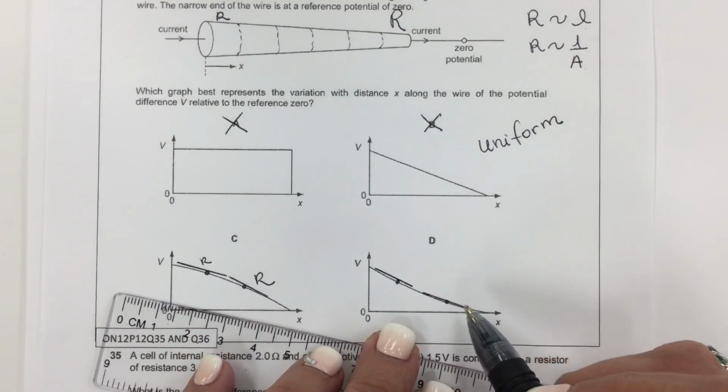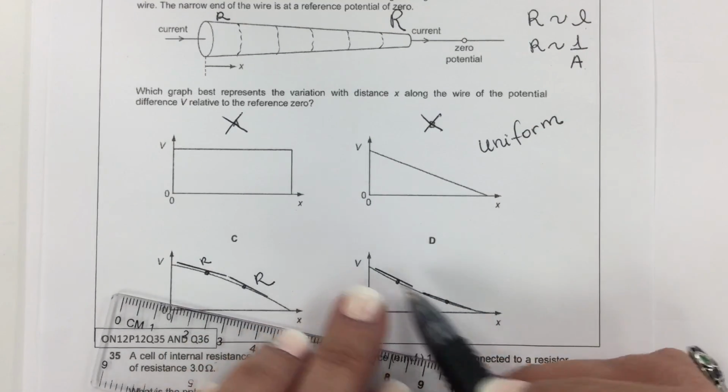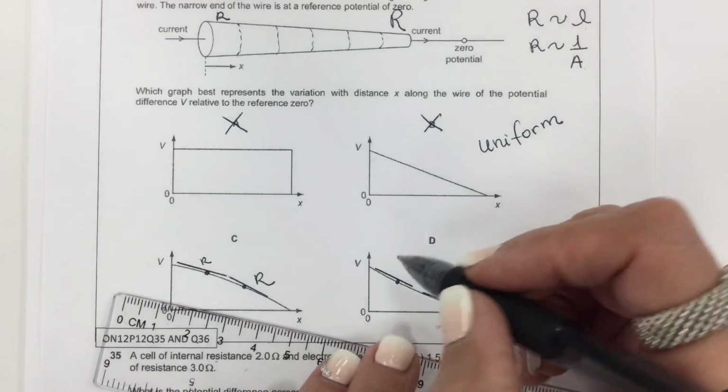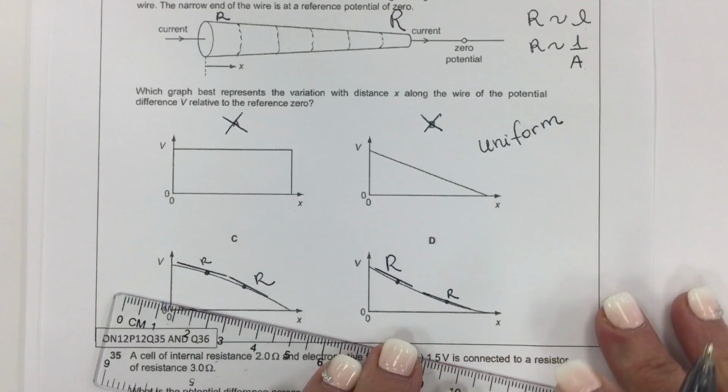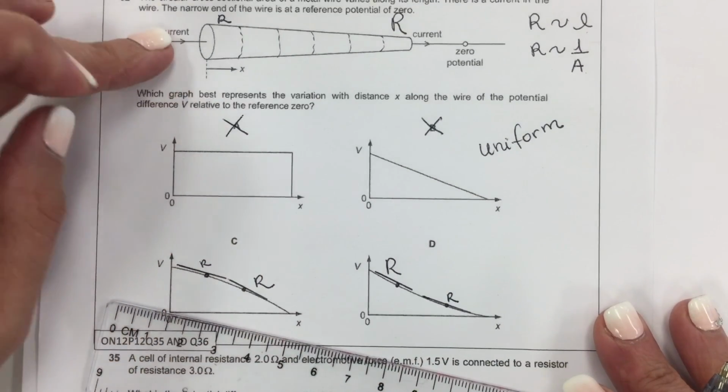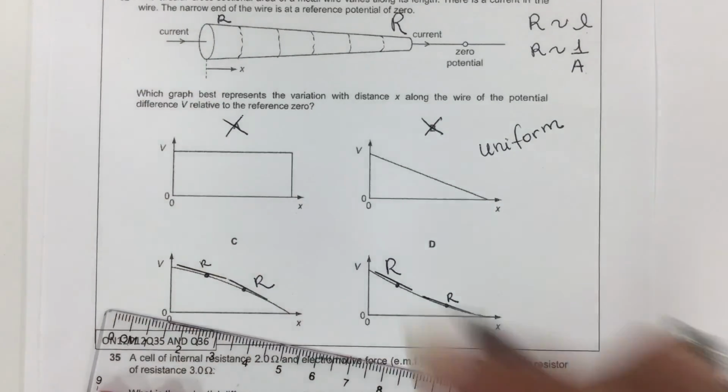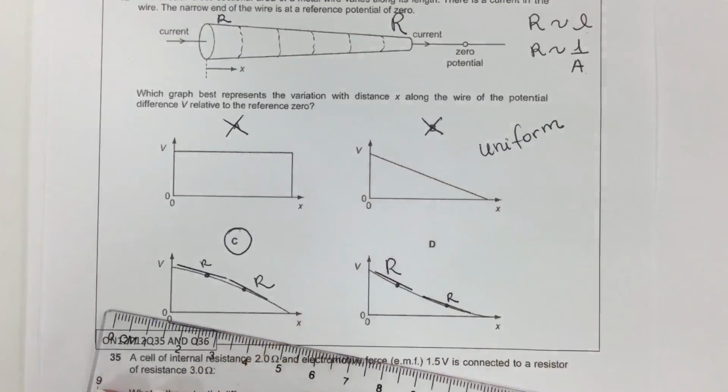So this is kind of the opposite. This is steeper than this. So it looks like the resistance here is greater and this one is smaller, which is not representing our situation here. So the correct option is C.